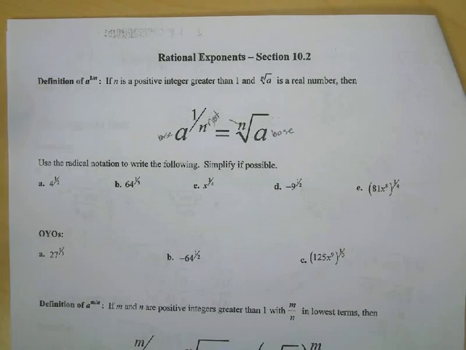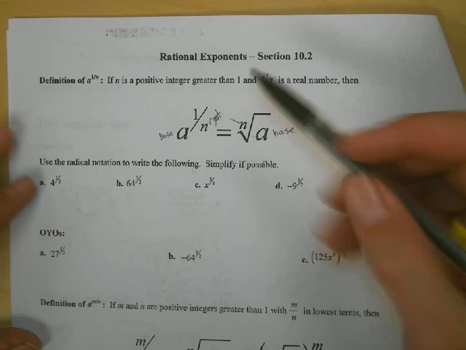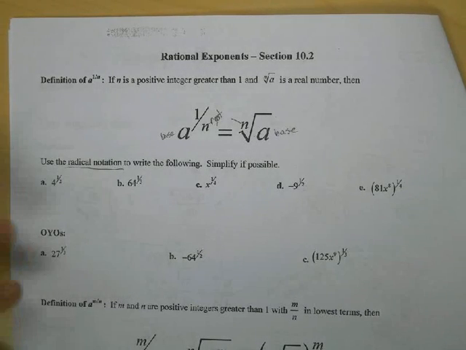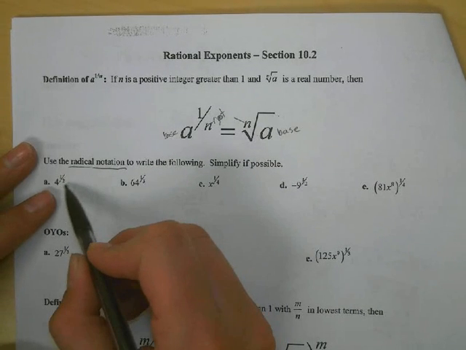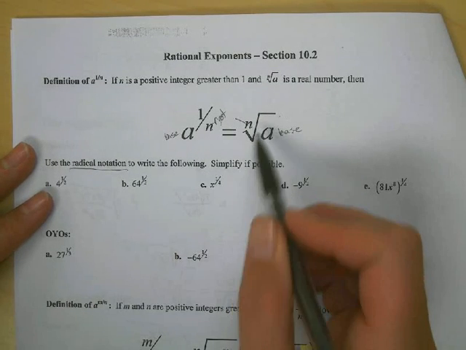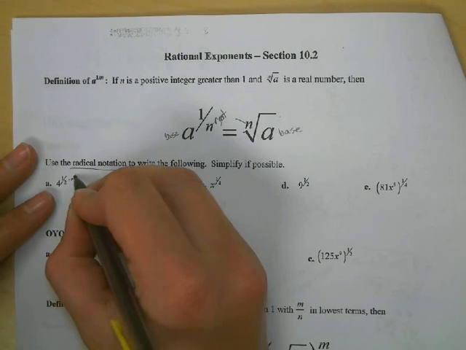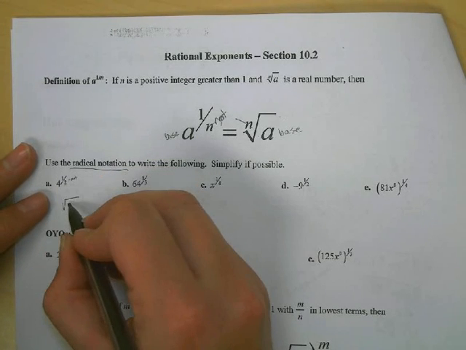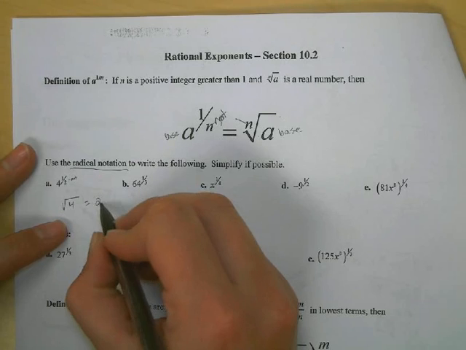It just depends on what I need, right? So use radical notation. The great thing is they often tell me what I need. So they're telling me to take this rational and change it into a radical. Radical meaning it needs a radical sign, right? So the bottom part here is the root. So this here is going to be a square root of 4, right? And then the square root of 4 is just 2. So then I can simplify it.